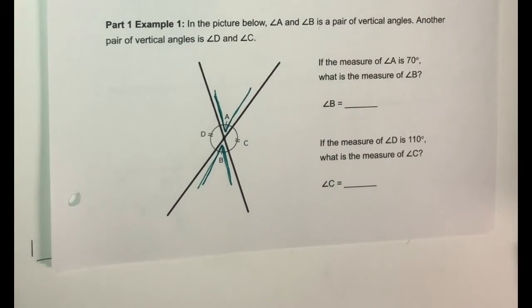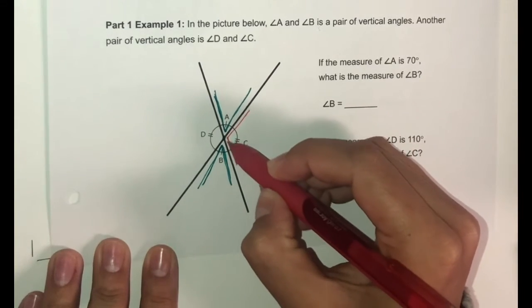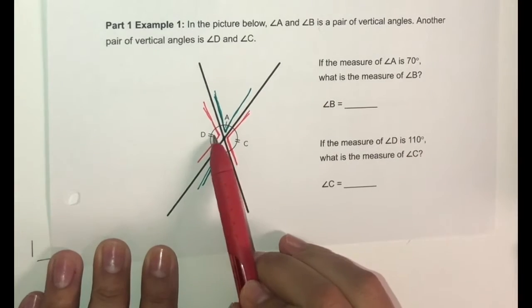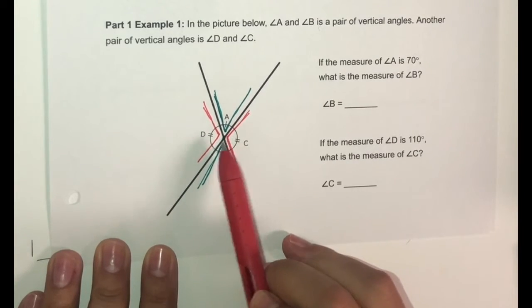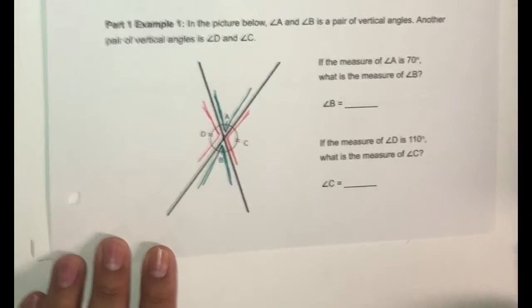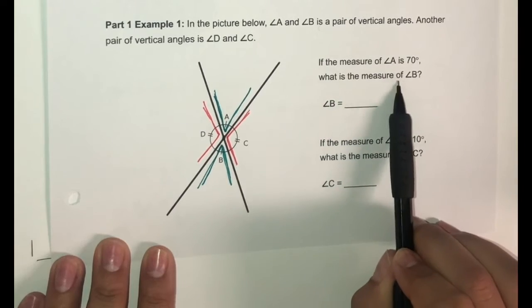Angle D and angle C are also another pair of vertical angles. So if we look, angle C and angle D are vertical angles. They share a point, they're intersecting, and they're opposite of each other. So then it says, if the measure of angle A is 70 degrees, what is the measure of angle B?